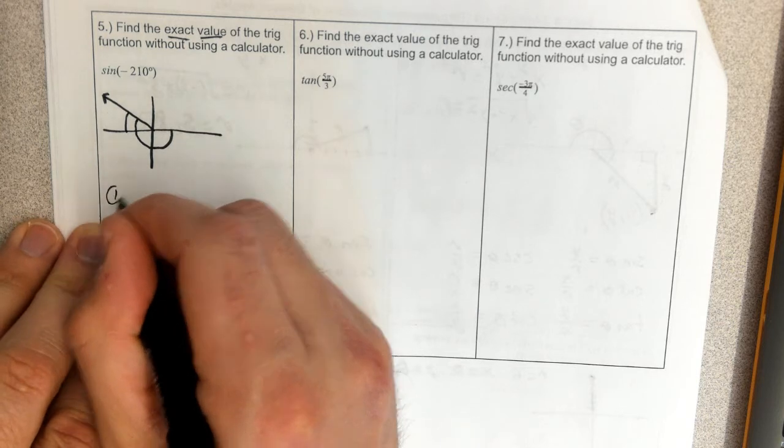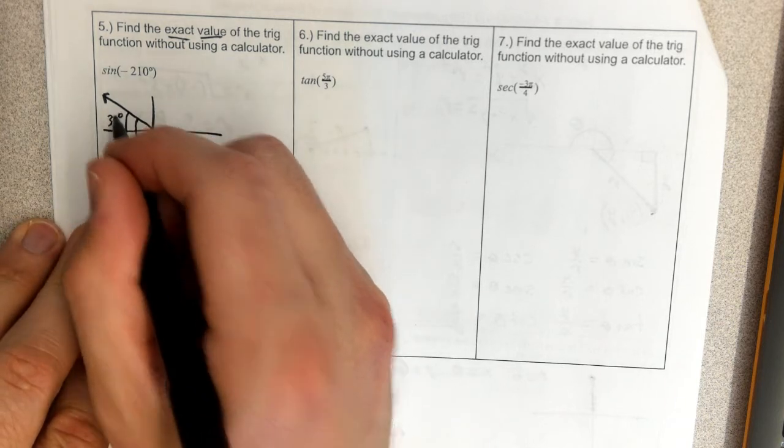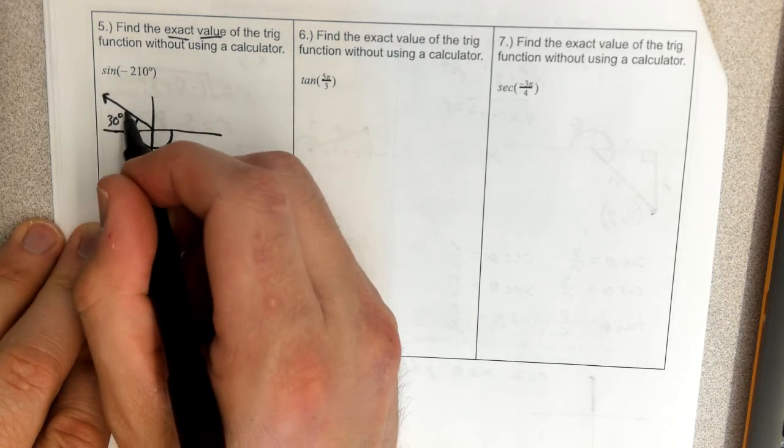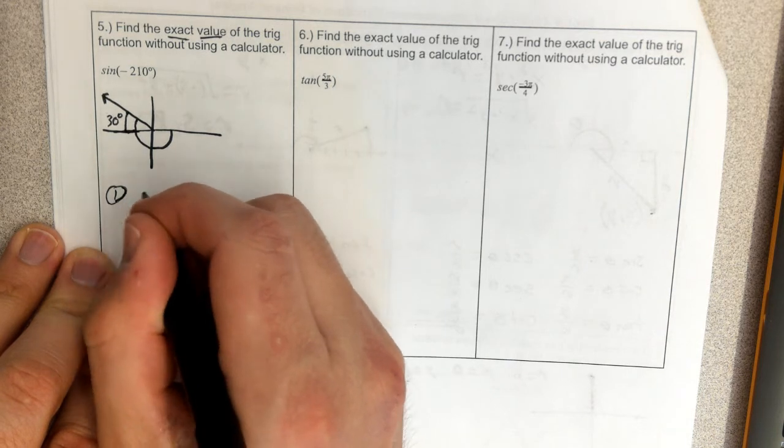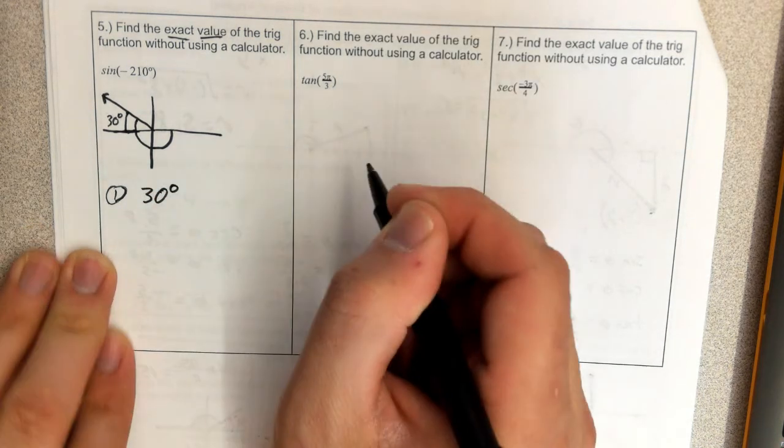The reference angle here, that's step one, right? Step one is find the reference angle. The reference angle is going to be 30 degrees because it's 180 to here plus another 30 to get to 210. Okay? And so the reference angle is 30 degrees. I'll write that down.